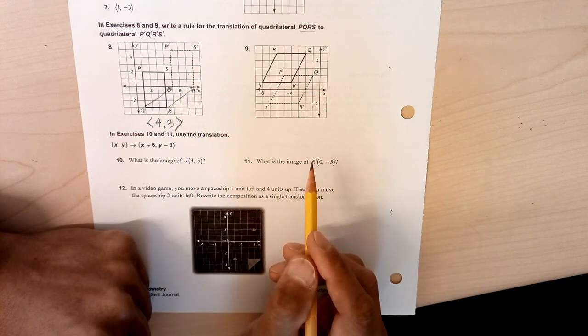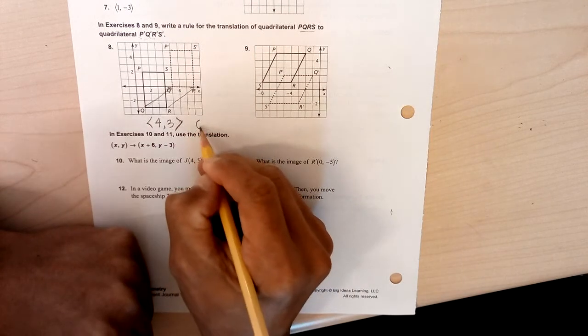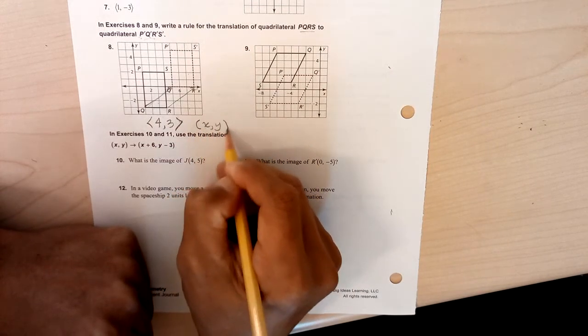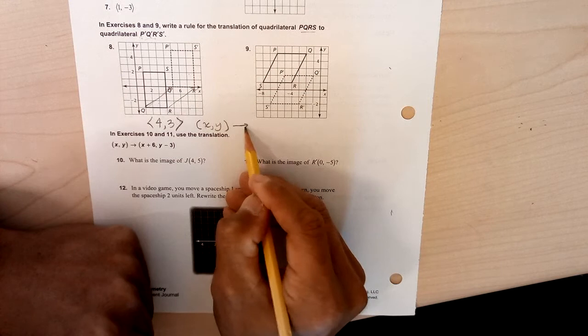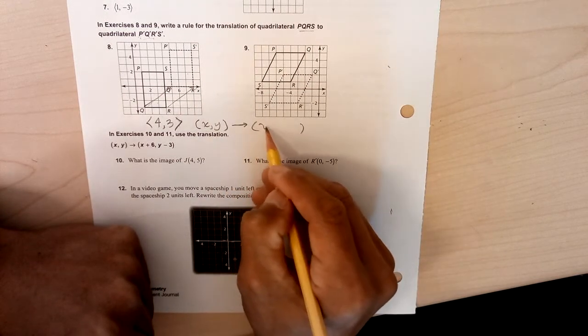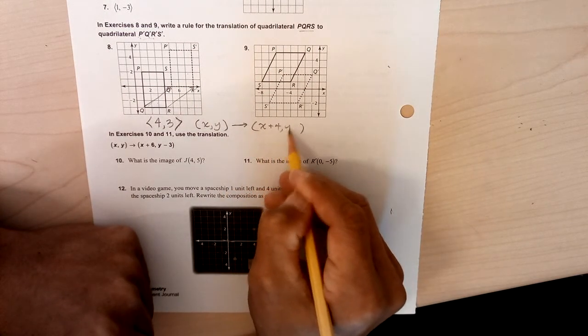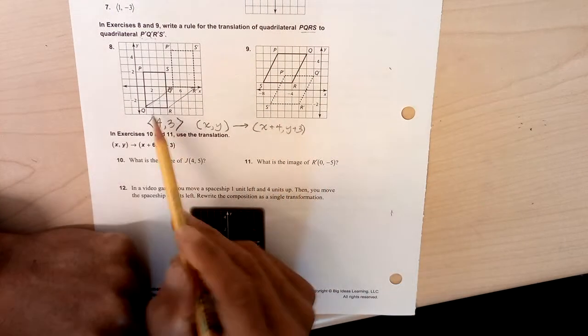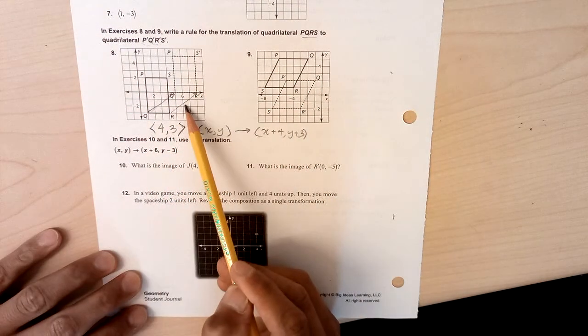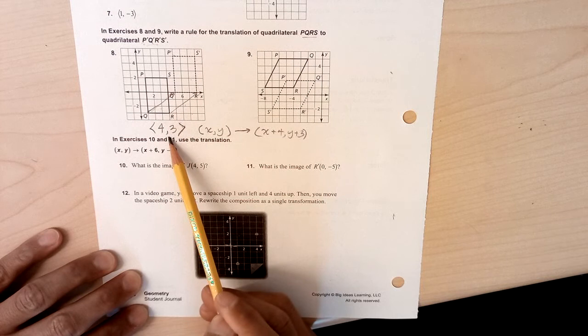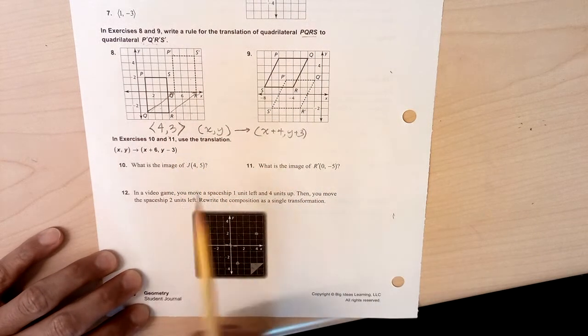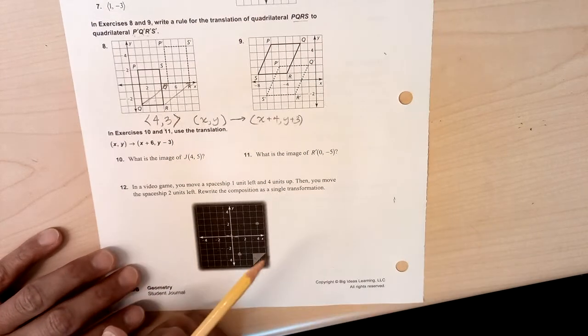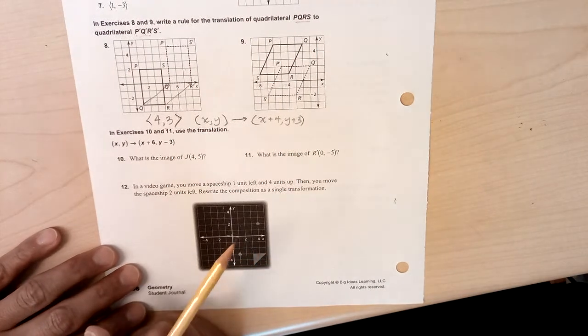But if I wanted to write it in ordered pair notation, I would start like this. You start with your pre-image. The coordinates would be x, y, and the movement is x plus 4, y plus 3. So it's all 3 different forms here: vector form, component form, and then ordered pair notation. And then you could probably do problem 9, maybe try that one on your own.